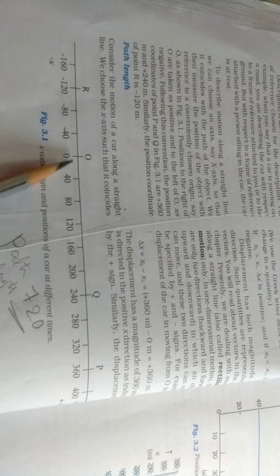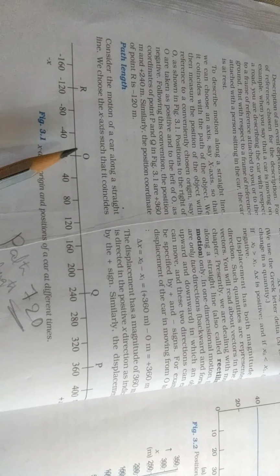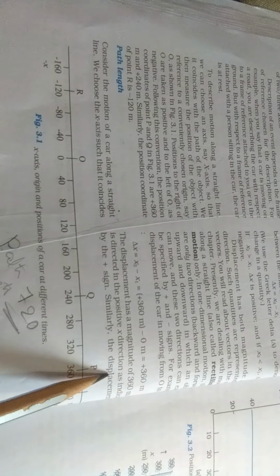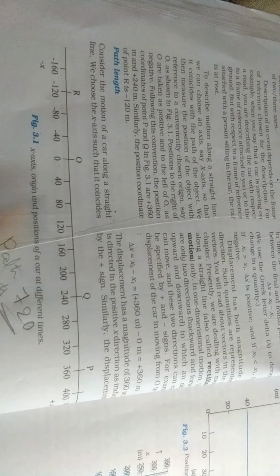Okay. What about the displacement? If the object, first condition, is moving from O to P, then the displacement is 360.